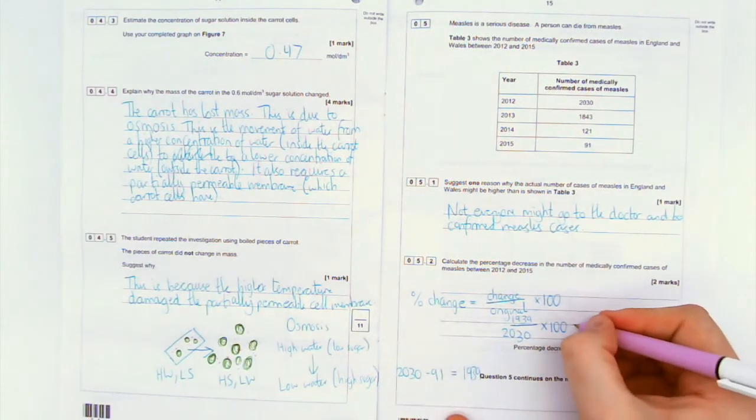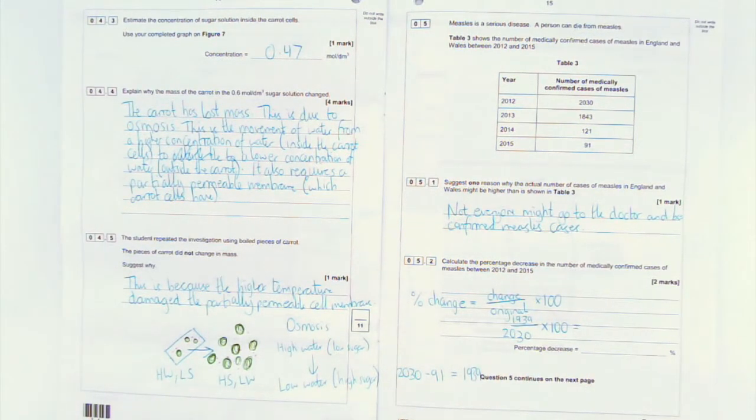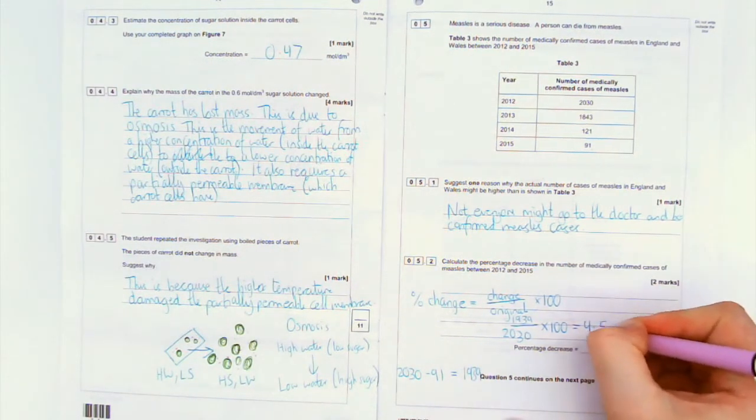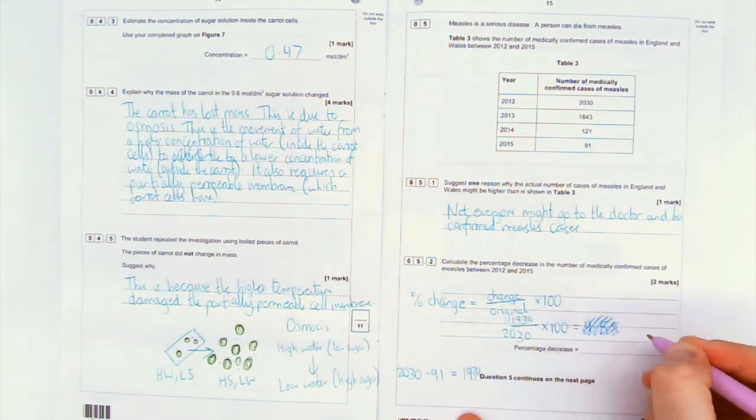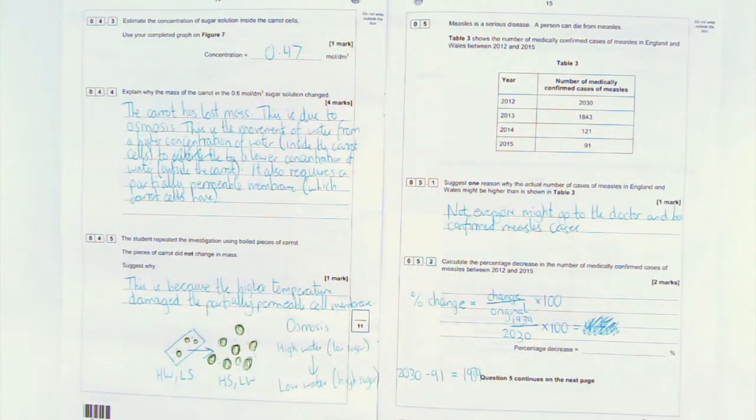And if I work that out, it comes to around 4.5%. It's not going to be 4.5%, more. And this is why you always check your answers and you always use a calculator.